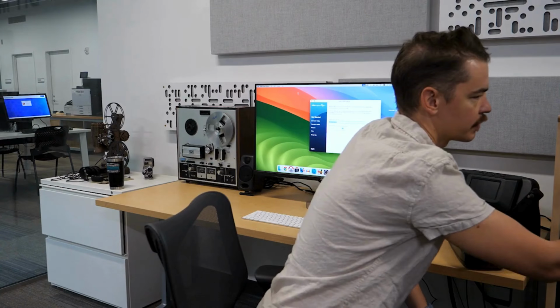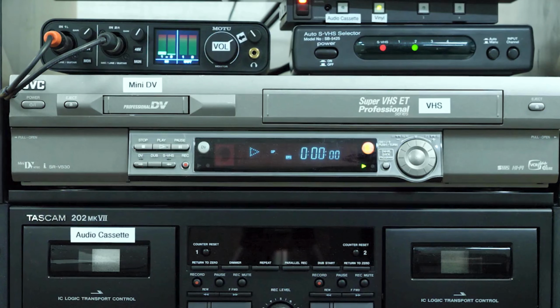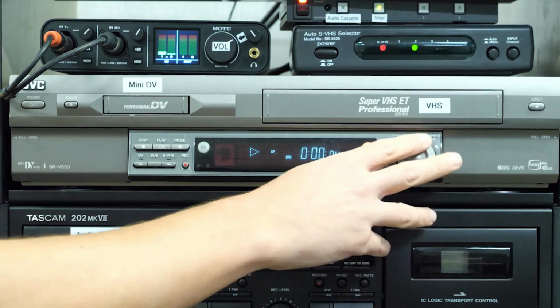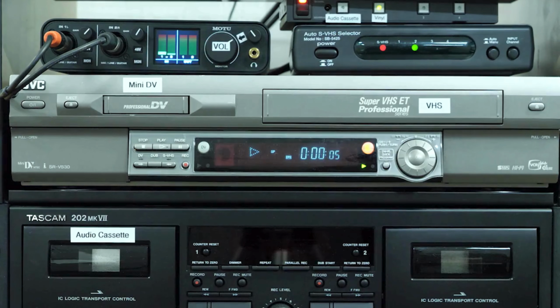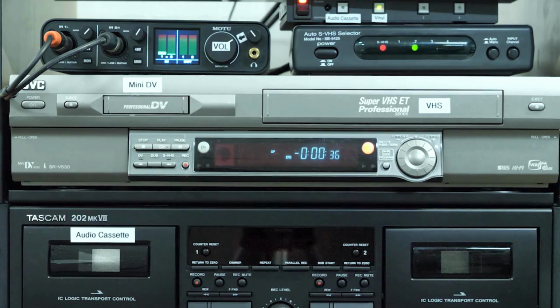So I'm going to put it in to the VHS tape deck, which is a spot right here. That's going to look good. Now if I need to rewind to the beginning of the tape, I'm going to turn this jog wheel to the left, and that's going to start it rewinding. You can see the counter going down, which is great. I don't want to go too far today, so I'll press stop.